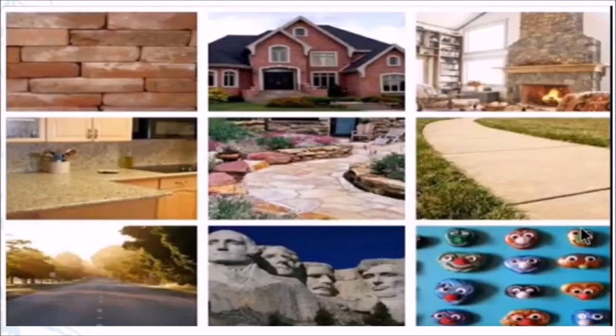So this is the pictorial representation. Rocks are used in bricks, constructions, decoratives and pathways, making roads, and in some decorative materials, roofing materials, etc.